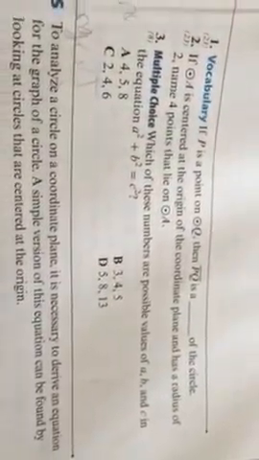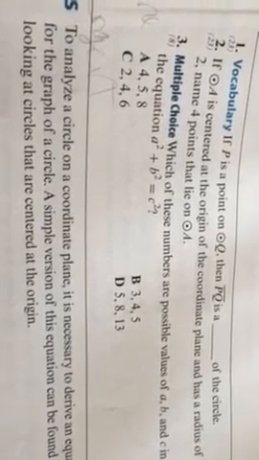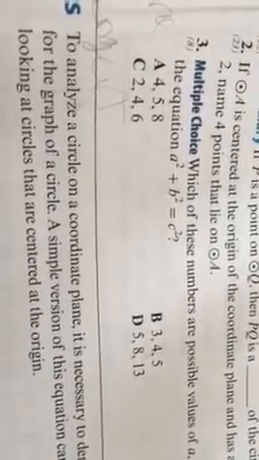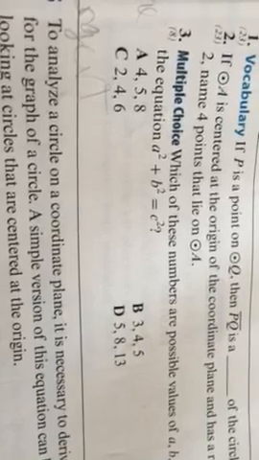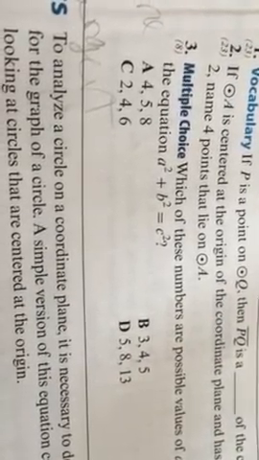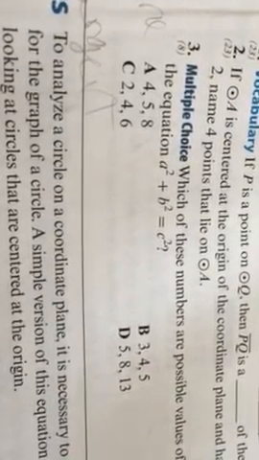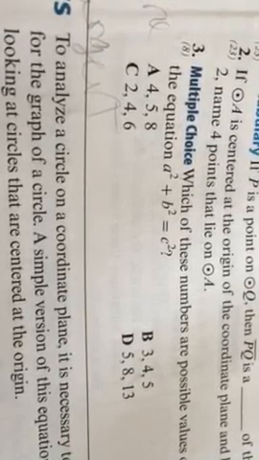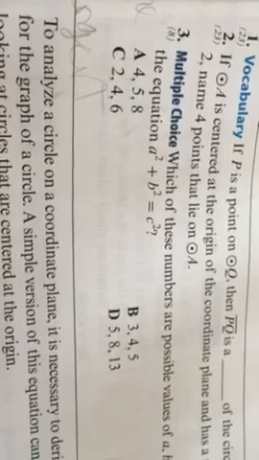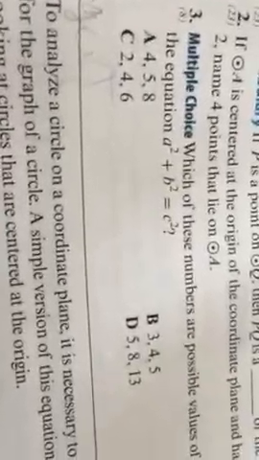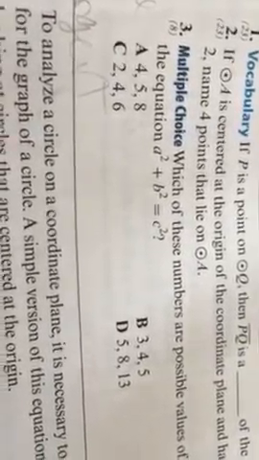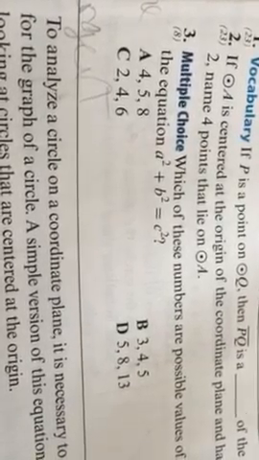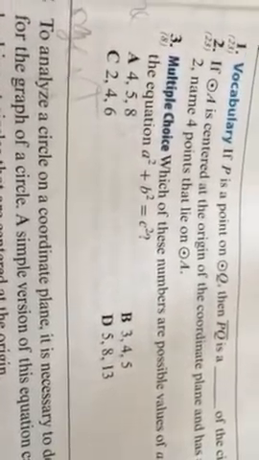Multiple choice. Which of these numbers are possible values of a, b, and c in the equation a squared plus b squared equals c squared? Well, we recognize that as the Pythagorean theorem, and we can try out 4 squared, which is 16, plus 5 squared, which is 25. You get 41 squared. Well, that doesn't equal 64. But we might scan and look for answer B.